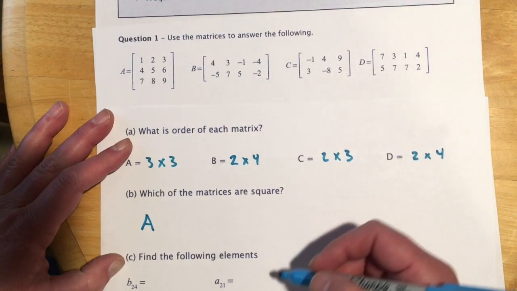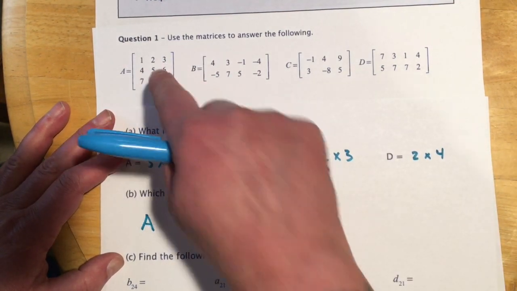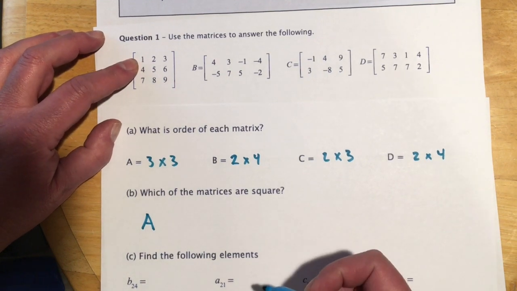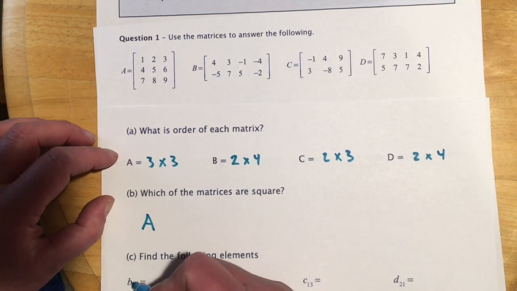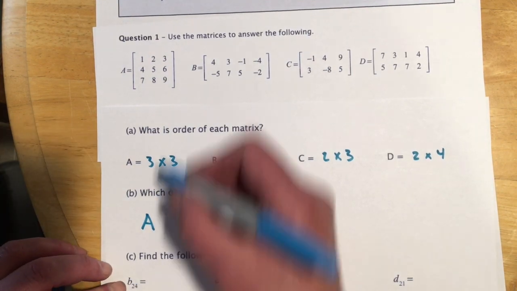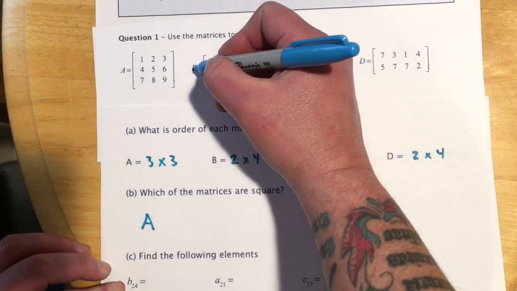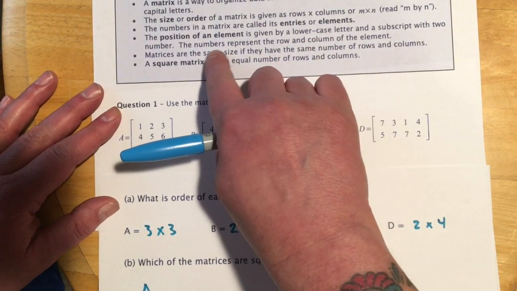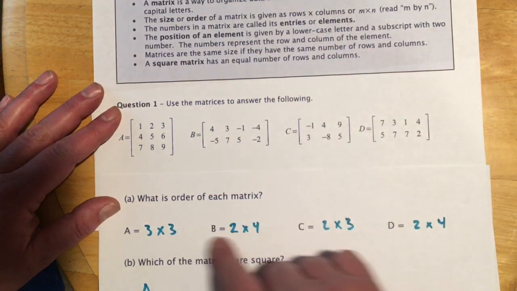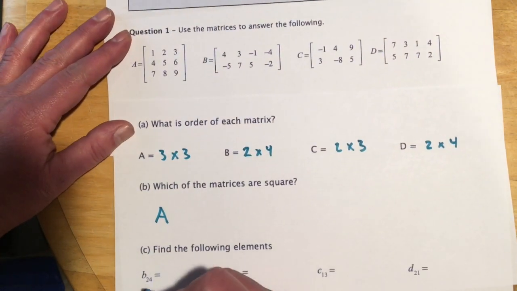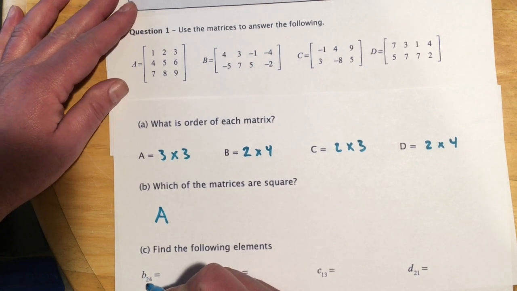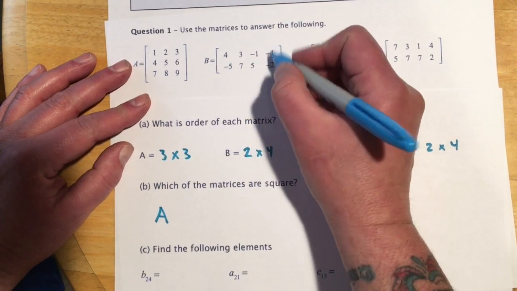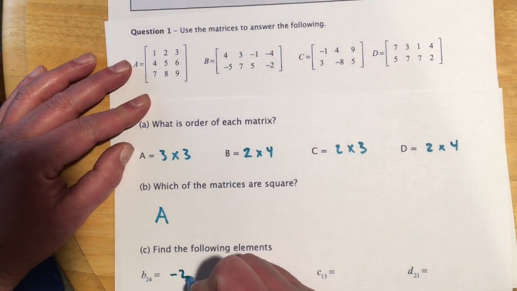Find the following elements. So remember, the elements were the individual numbers that are in the matrix. We're looking at matrix B, and we know it's an entry because it's a lowercase instead of an uppercase. This is saying go to matrix B and then look in the position given by the lowercase subscript, represented by rows and columns again, same as the size. So b, and then we're looking in row 2, column 4. So here's row 2 and column 4, so it'll be that -2 right there.